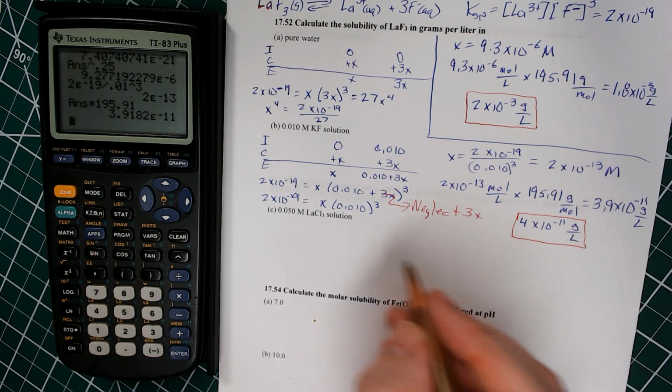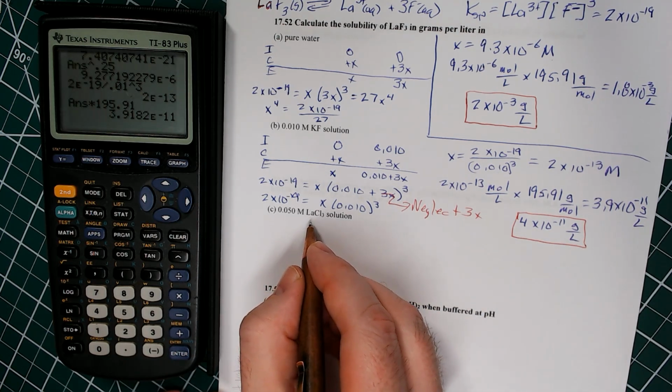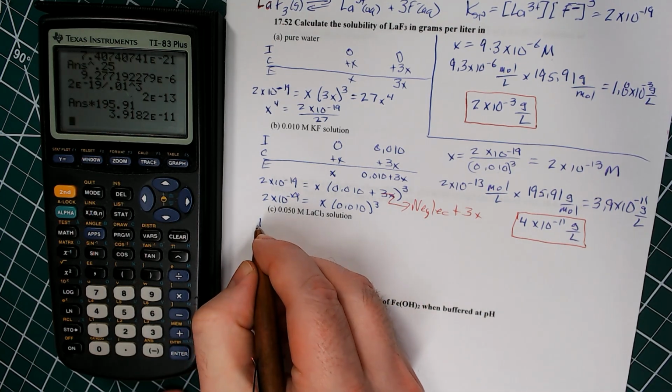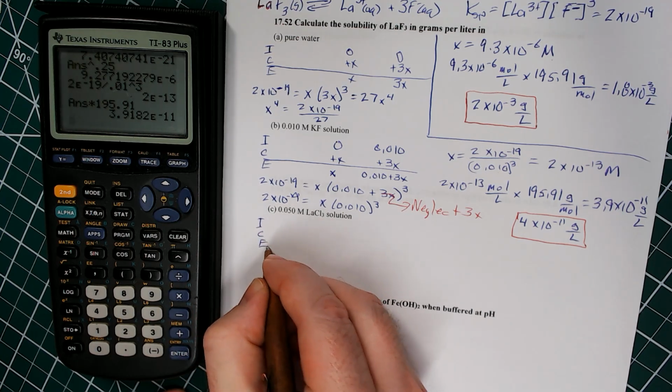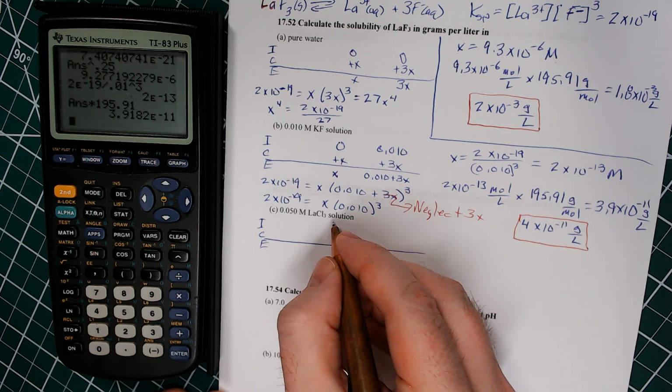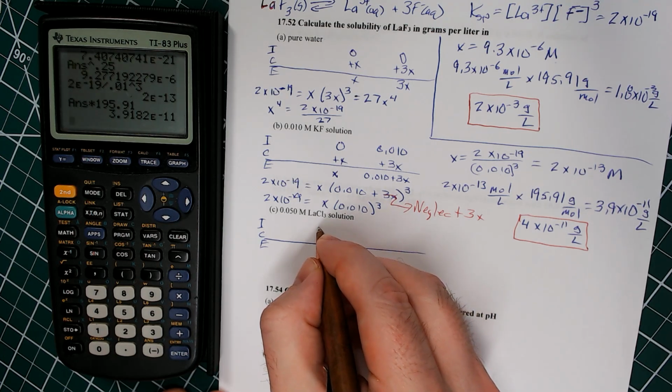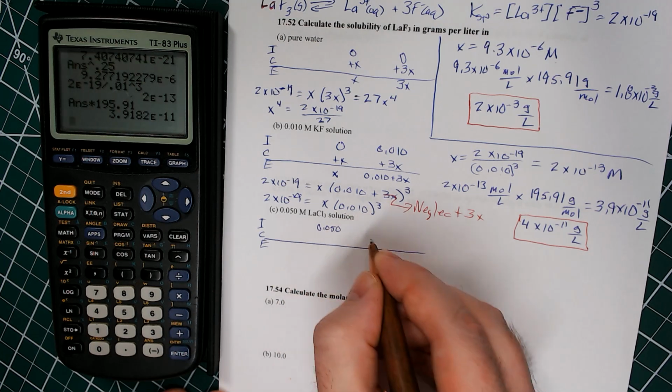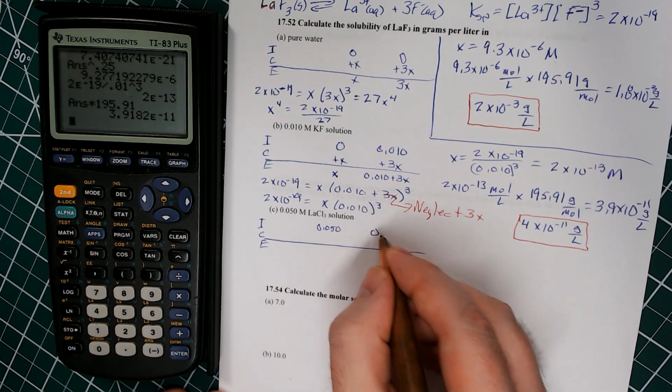Okay, well, now our common ion on this part is the lanthanum ion. So again, we'll write this out. Initial, change, equilibrium. Our initial concentration of lanthanum is 0.050. For fluoride, it is 0.